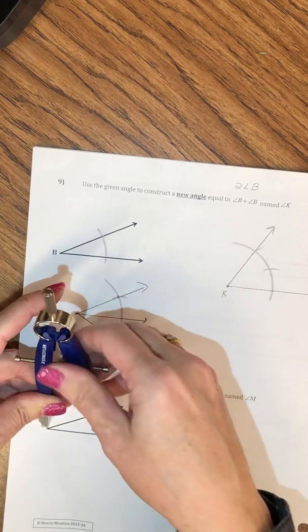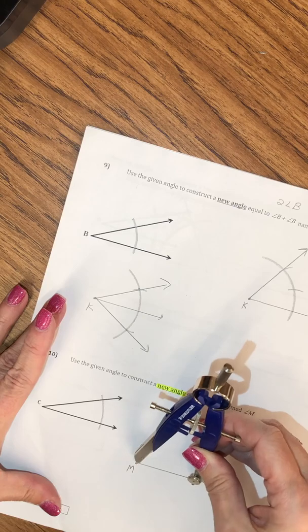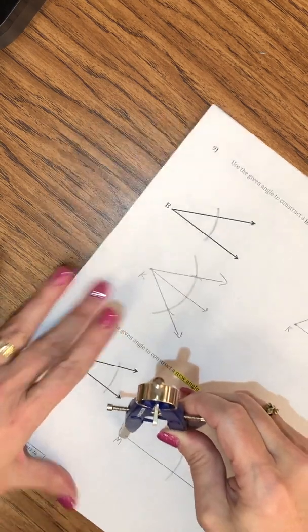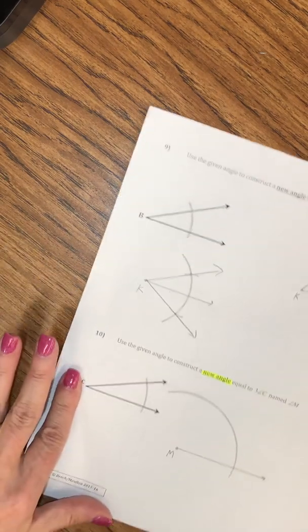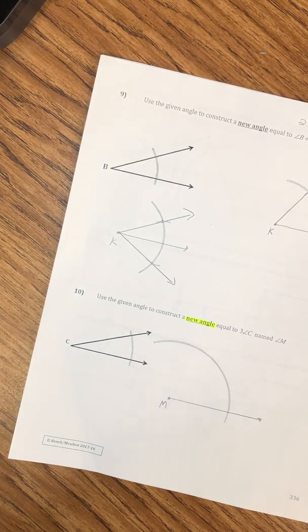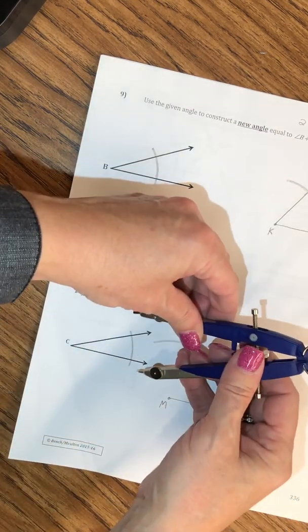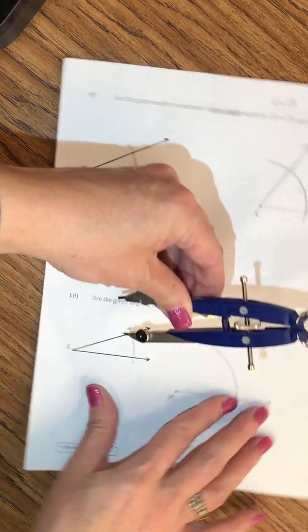I want to make it big enough to work with. It's a little bit easier if they're bigger. Okay, and we're going to go all the way this way. I don't know how big I need it to be, so I'm going to go way bigger than I think I need it to be. Now, I'm going to measure the distance between these 2 points on the original angle C, much smaller.